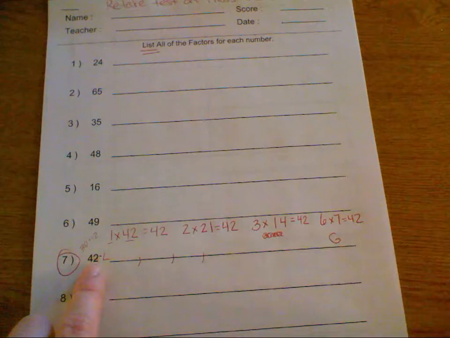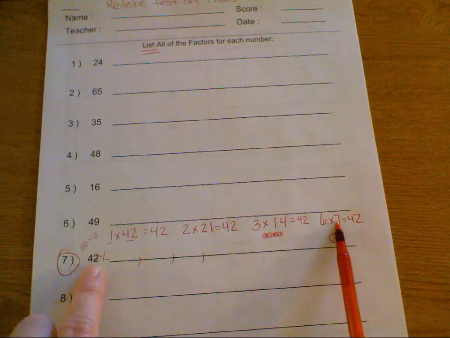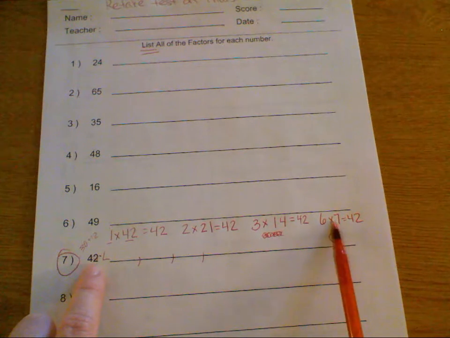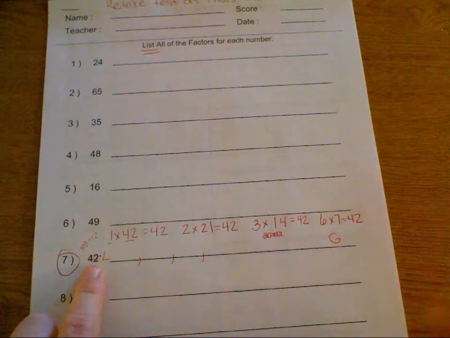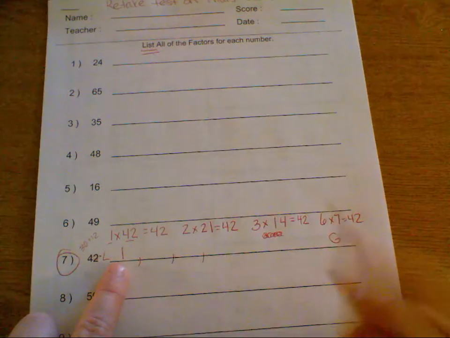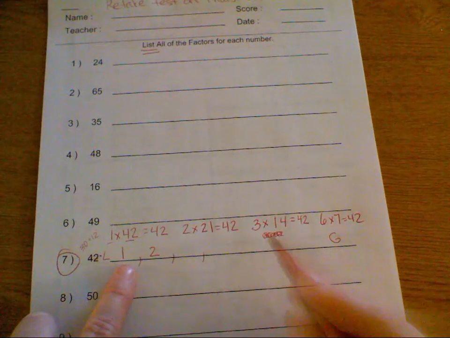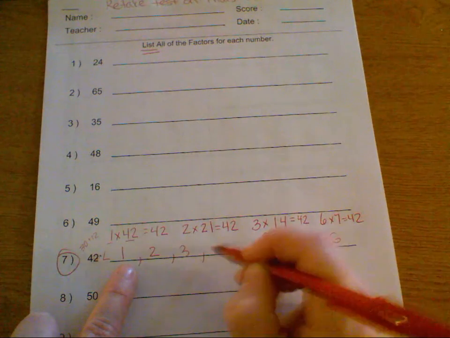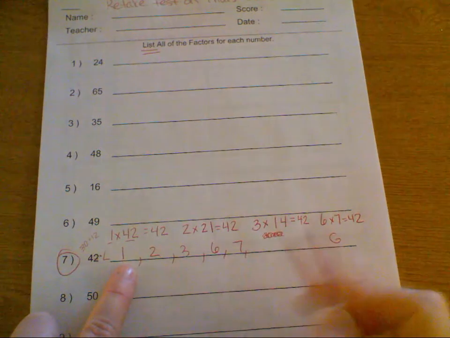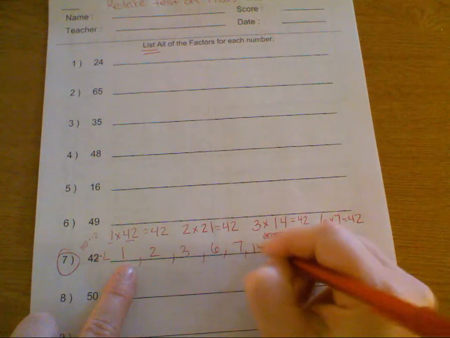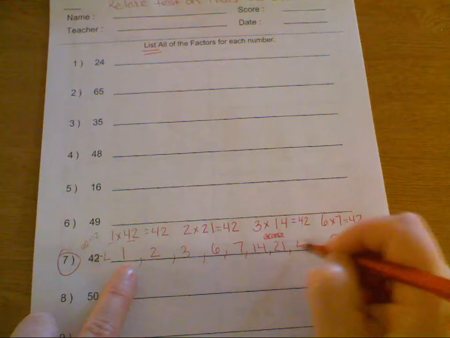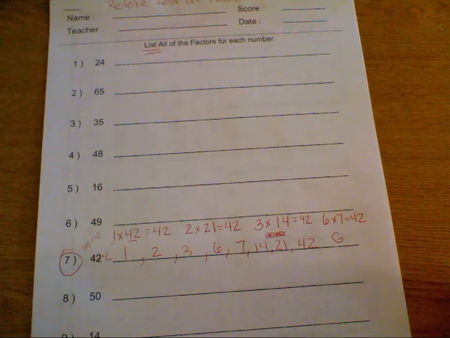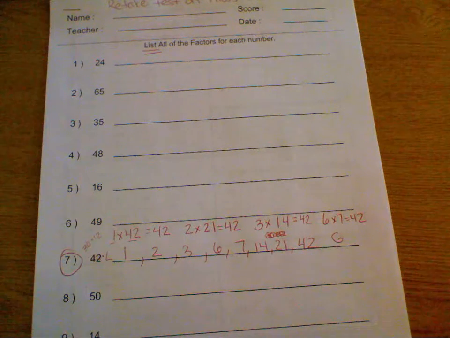Well, that's going to tell me that's it, because the next number would be 7, and that is already taken. Okay, so now I'm going to list these 8 numbers in order from least to greatest. So 1, then 2, then 3, then 6, 7, 14, 21, and 42. Okay, so those are all the factors of that.